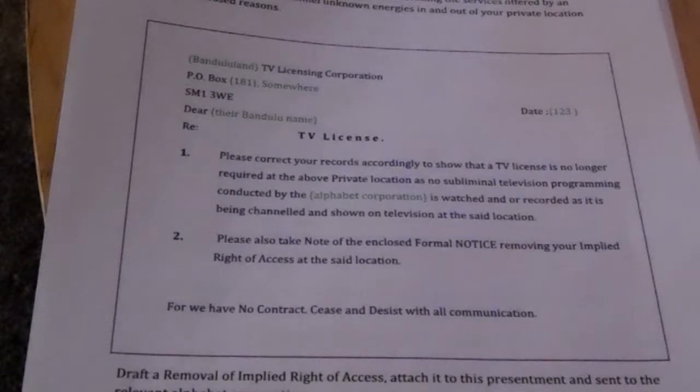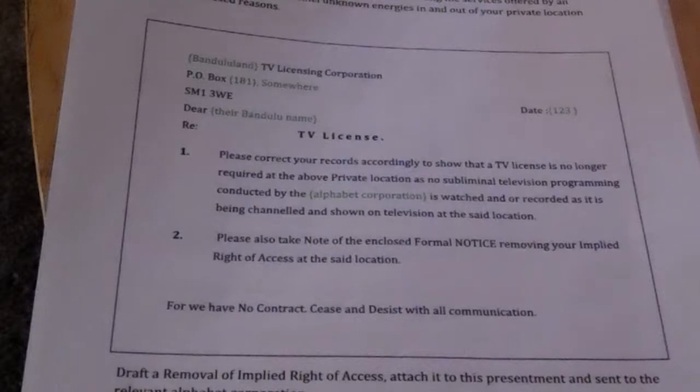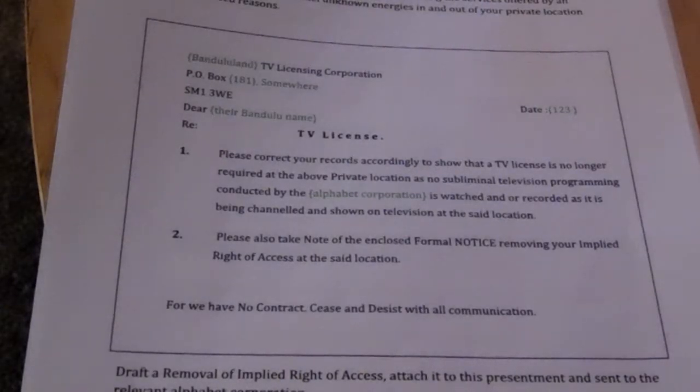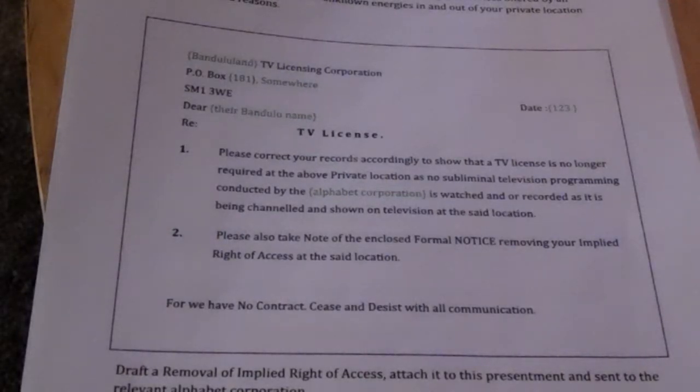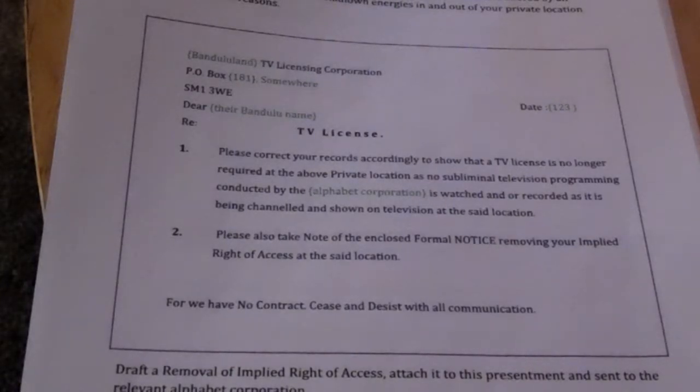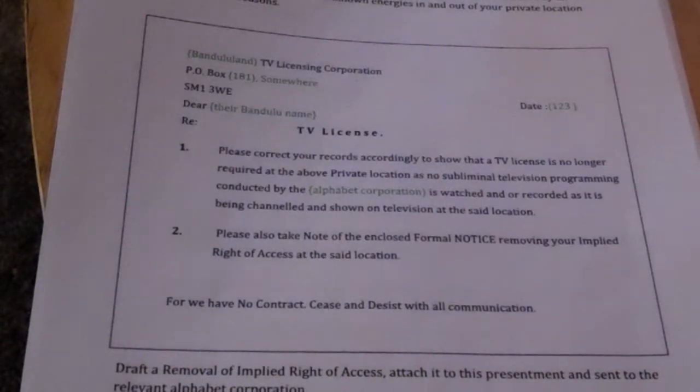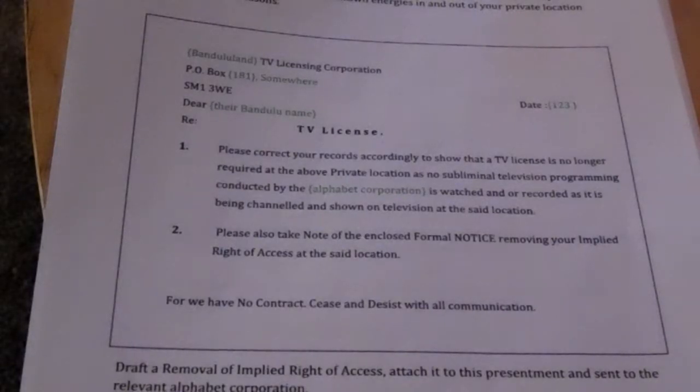Now these characters normally will probably be operating out of a PO box. Alright, so find the location and stick it in there, and then find the BANDULU business name, you put it in there, and then the date obviously. Now this has to do with the BANDULU land TV licensing people, and it just informs them about their television programming sets.